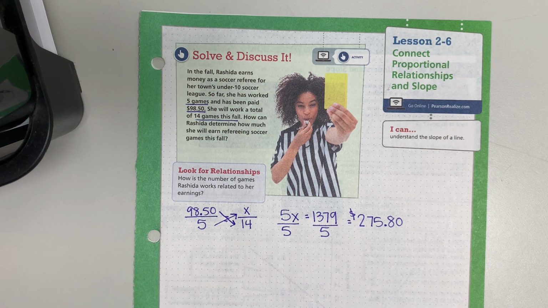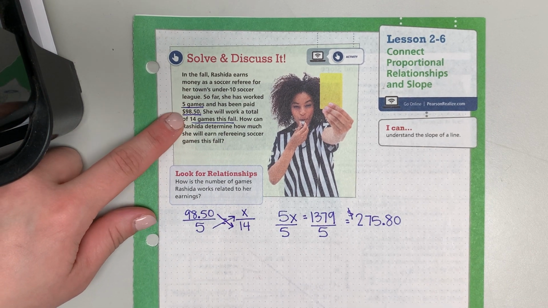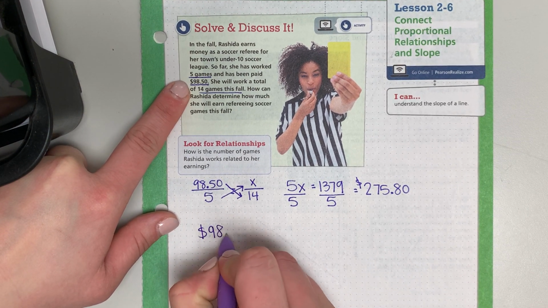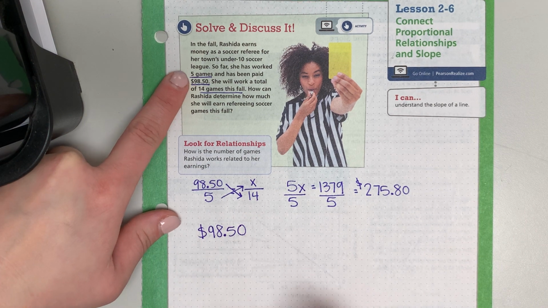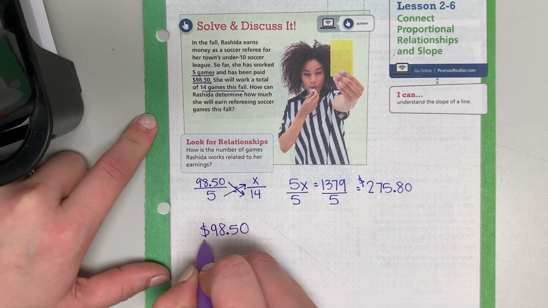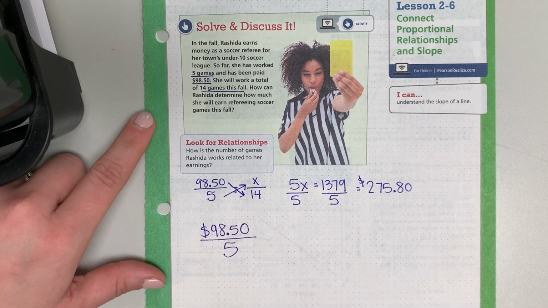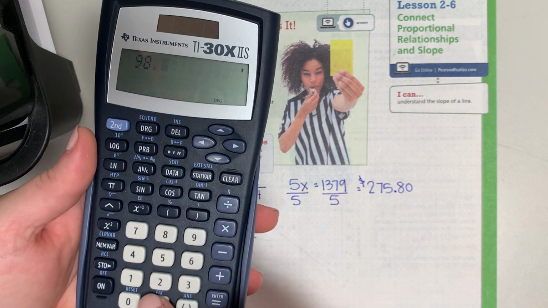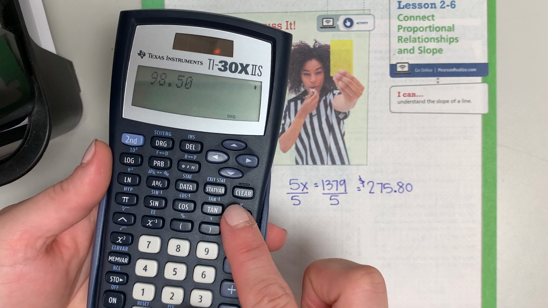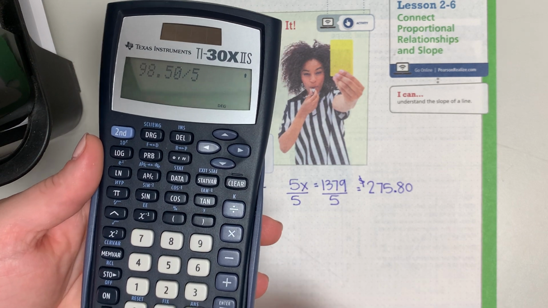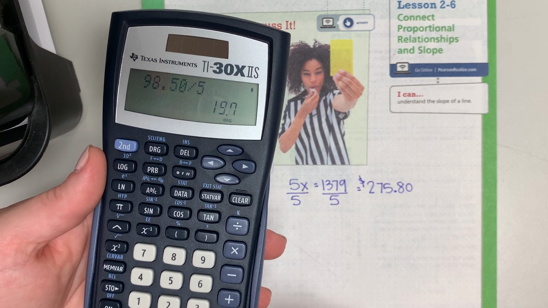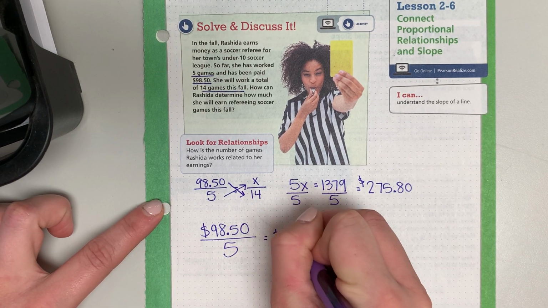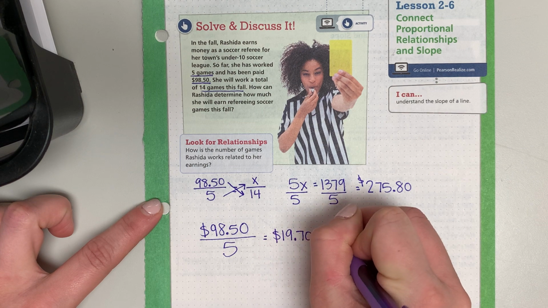So let me show you what I'm talking about. We know she has earned $98.50. So that's the first thing that I'm going to start with, $98.50. I know that she has already worked 5 games, so I'm going to divide that by 5 games. Now, I can find a unit rate. So let's break this down. 98.50 divided by 5, because that's how many games she has worked so far, is 19.70. So she makes $19.70 per game.